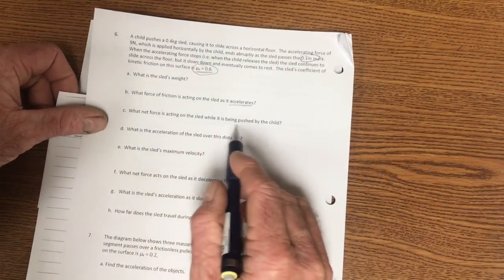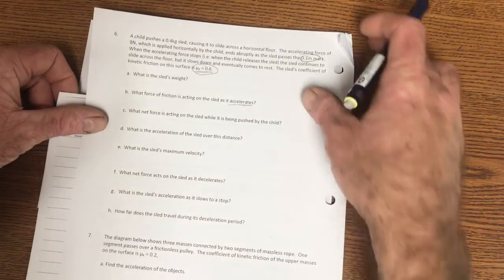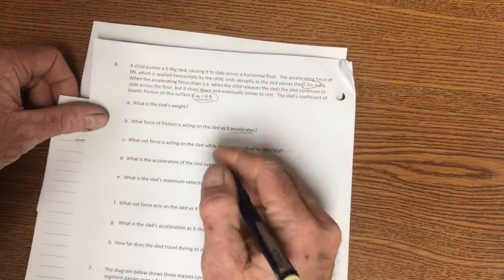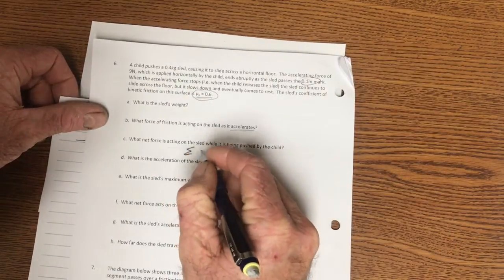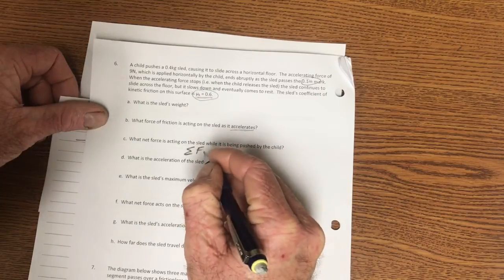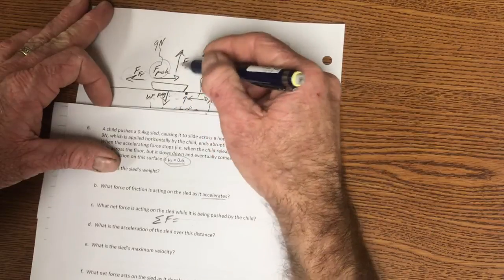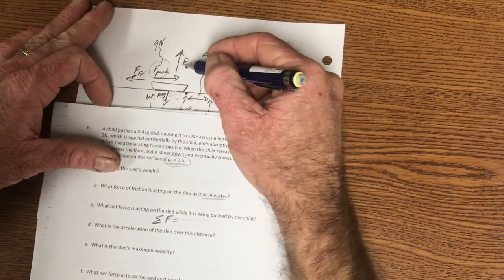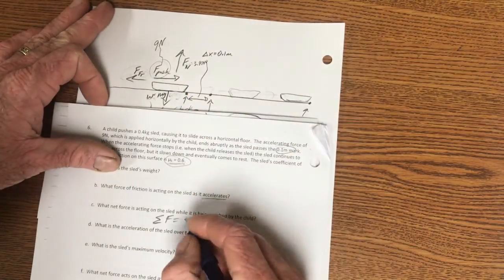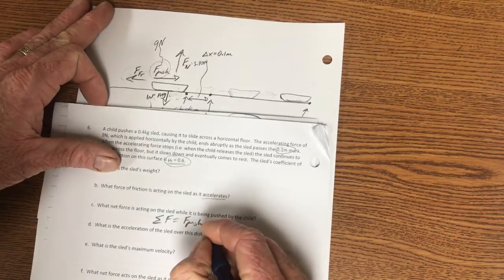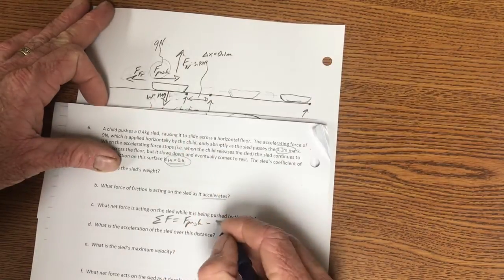C, what's the net force acting on the sled while it's being pushed by the child? The net force is, you could say it's ma, but it's also the sum of the forces. So the normal force and weight cancel out. So we just have the force of the push minus the force of friction.